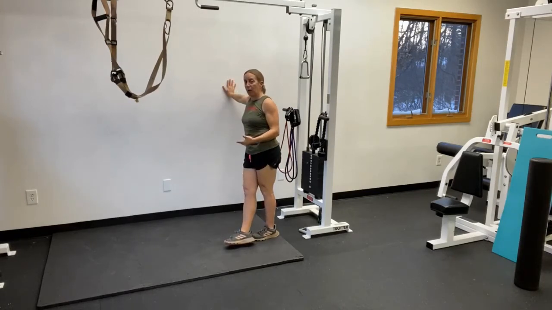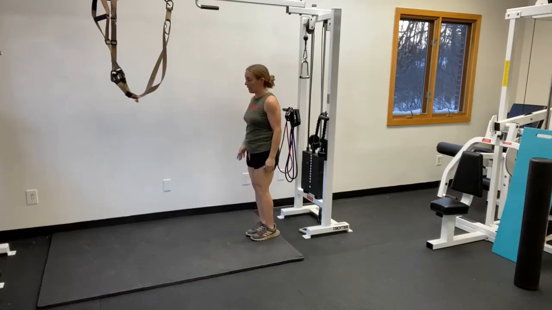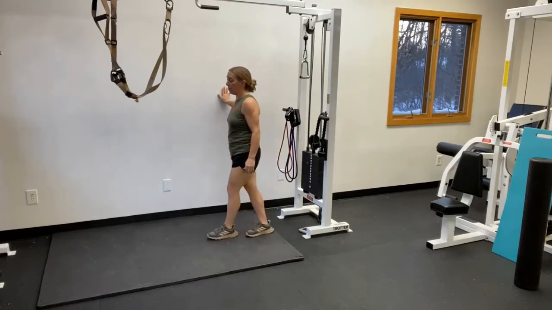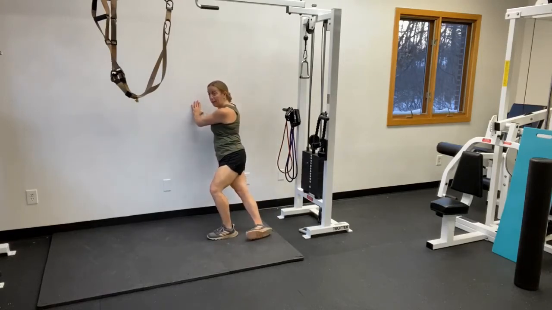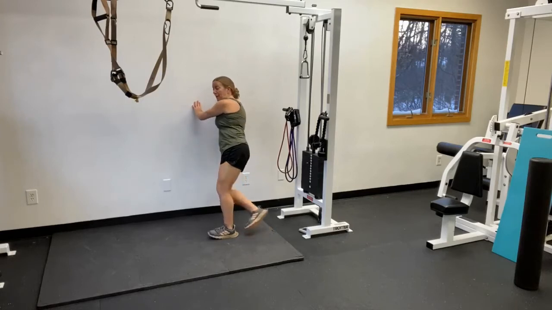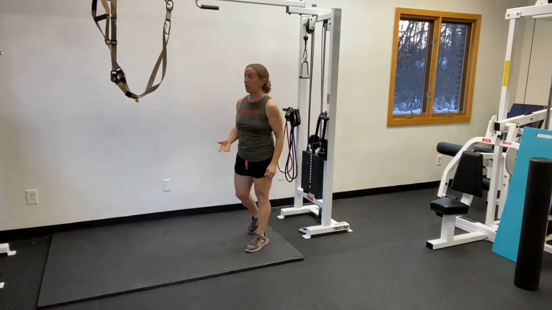Sometimes this one can be felt, sometimes it can't. So again, you would stand here against the wall, cross the leg, and then what you're trying to do is just drop that body in and really stretch out that leg there. But again, it's a hard one to do.